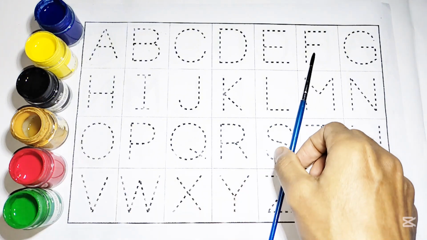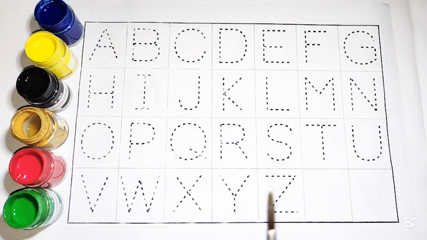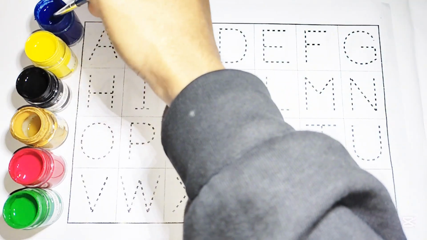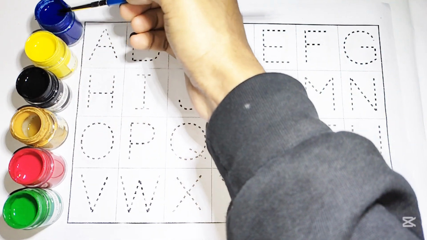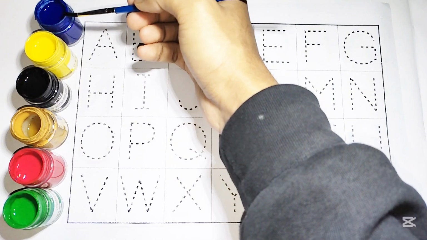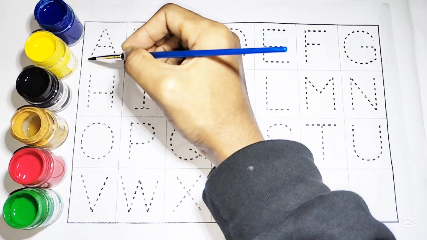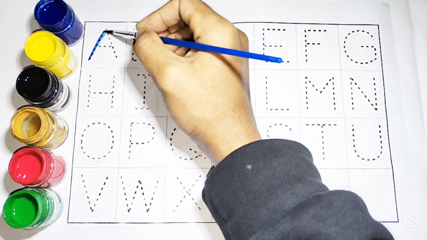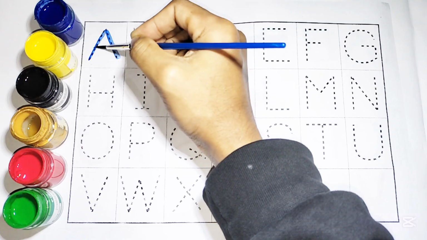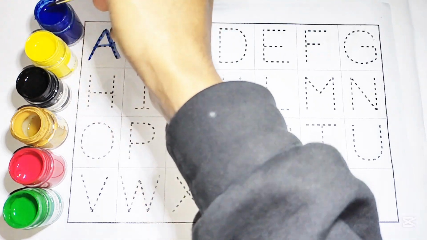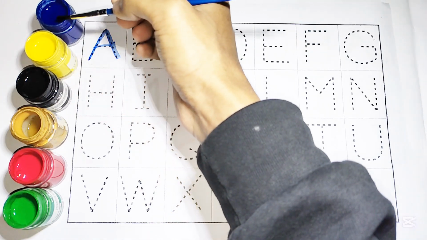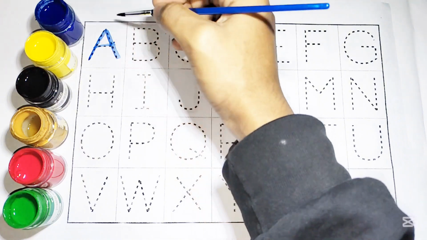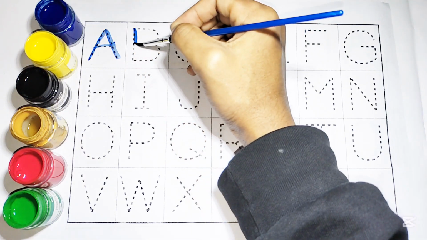Now we draw and color capital letter alphabets. First we use blue color and draw the letter A. A for apple. Now we draw A. We again use blue color and the next one is B. The letter B.